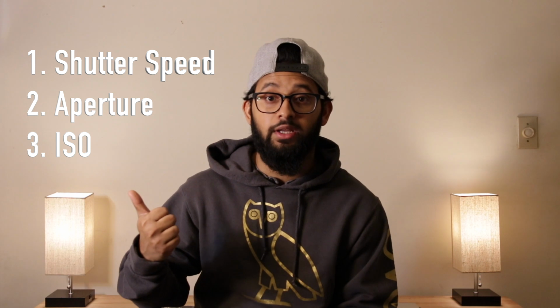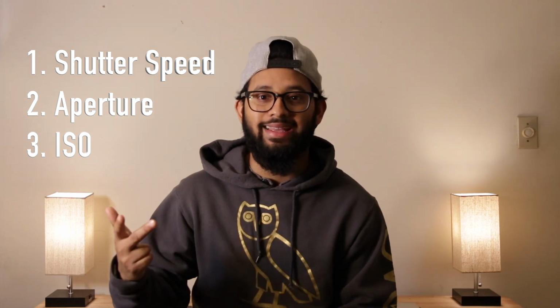What you need to know about exposure theory and exposure triangle in general is these three settings are essentially affecting and controlling the way light interacts with your camera. That's the big thing at the end of the day. They have different effects, but at the end of the day, you're just controlling the amount of light that is being taken in by your camera. So these three settings, what are they? It's going to be shutter speed, aperture, and ISO.